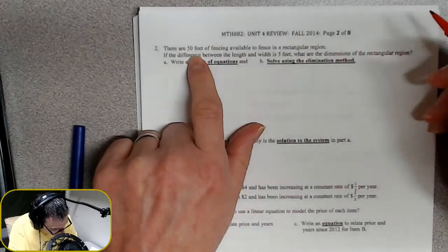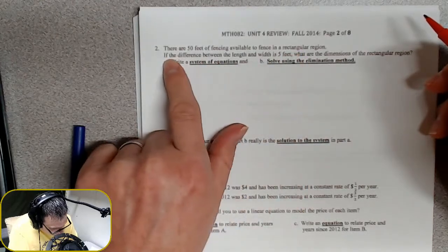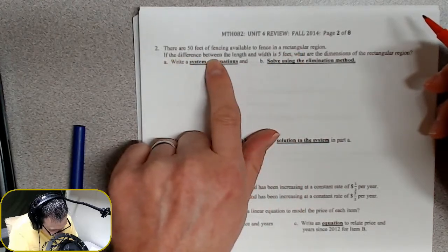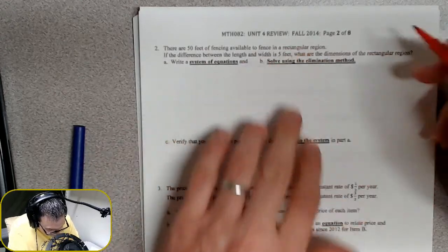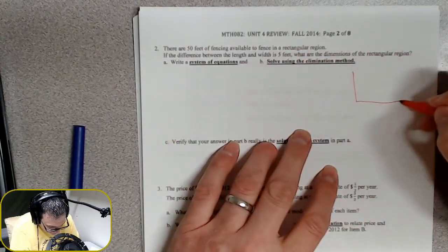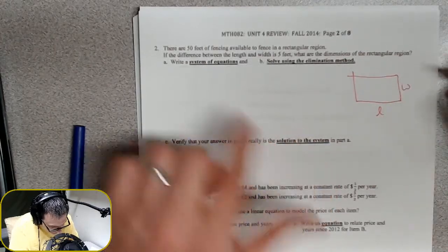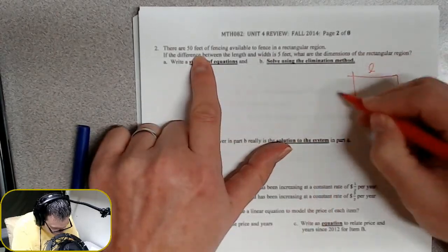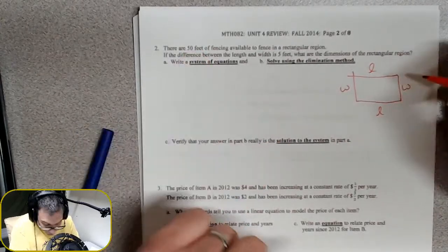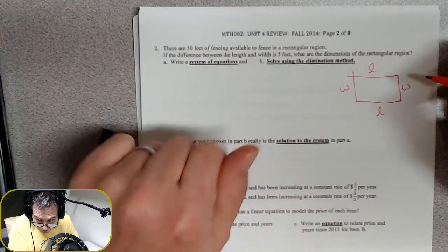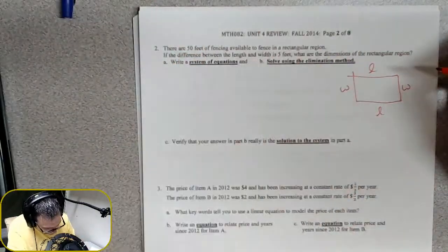All right, we got fence. 50 feet of fence available. If the difference between the length and the width is 5. All right. Okay, a rectangle. So let's draw a picture. Here's the region. Okay, this is the length and this is the width. So the perimeter is what they're talking about here. And I know Sarah was saying she wanted to work on this one. So the perimeter is what we're talking about here.